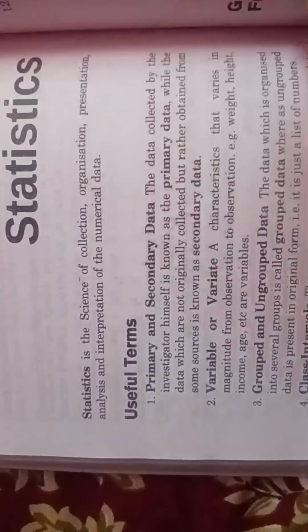Let's study statistics. Statistics is the science of collection, organization, presentation, analysis, and interpretation of numerical data. So, useful terms जो हमें काम आने वाले हैं. First is primary and secondary data.